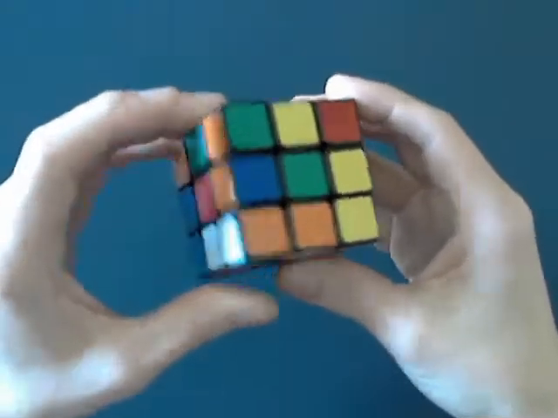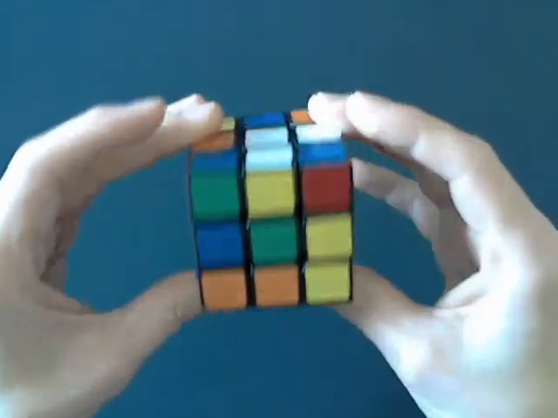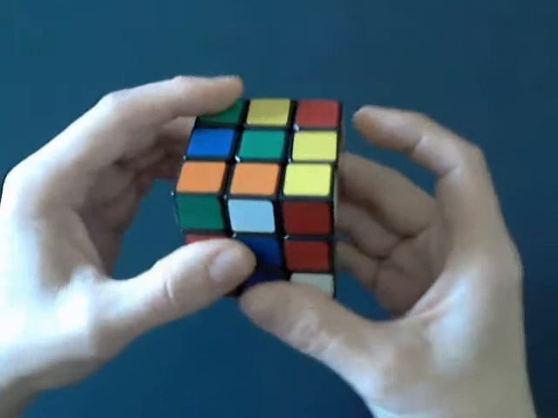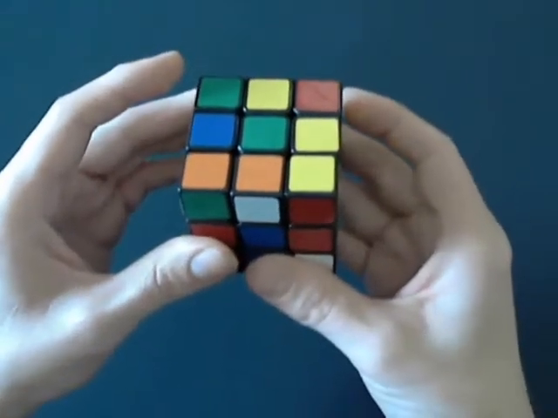The color layout on your cube might be different than mine, but it doesn't matter. All of the moves will be the same. Start out, edge orientation.